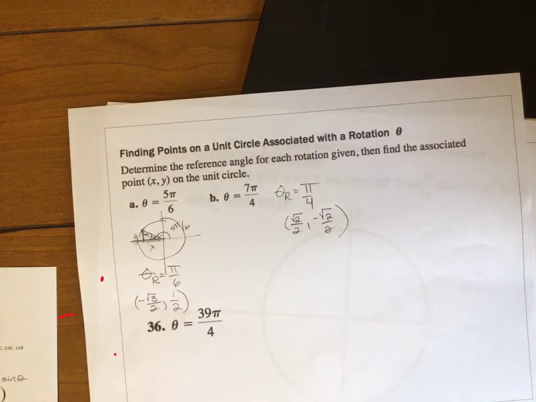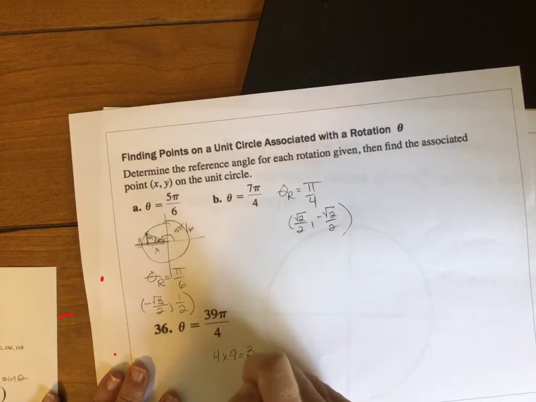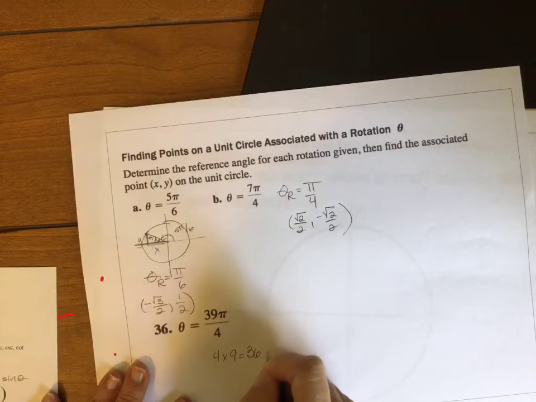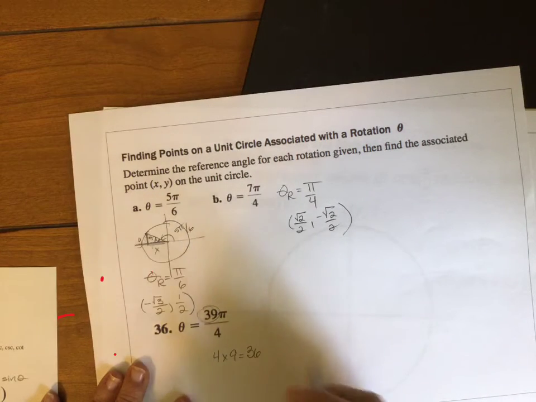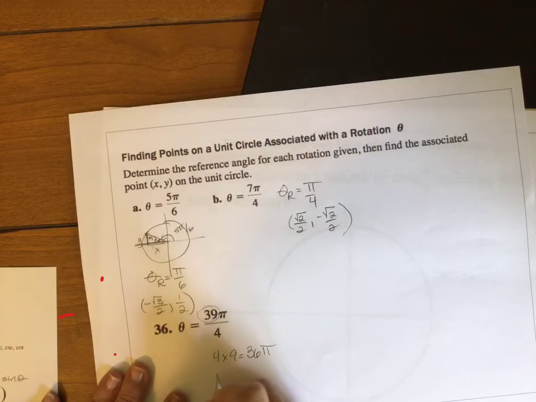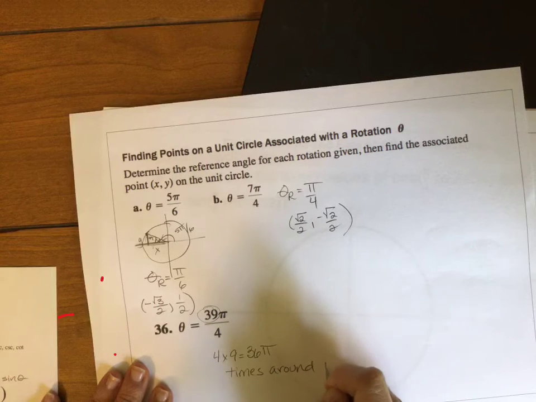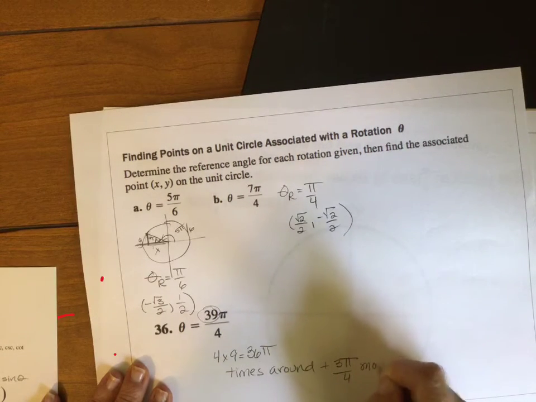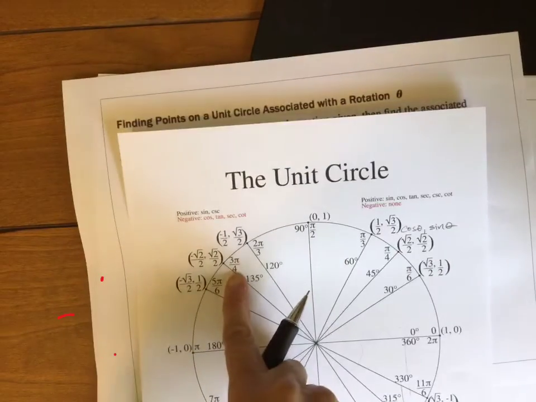All right, 39 pi over 4 is a little bit harder because we have to figure out what the coterminal angle is. So we know that 4 goes into 39 at least 9 times. I know 4 times 9 is 36. So 36 pi divided by 2 pi means it went around 18 times. But how much more is the last, what do we have between 36 and 39 pi? So then we have 3 pi left. So then we have plus 3 pi over 4 more than all those times around my unit circle. So 3 pi over 4 is there.